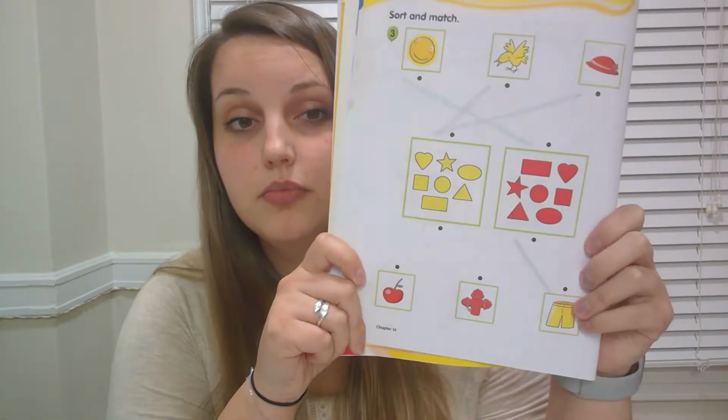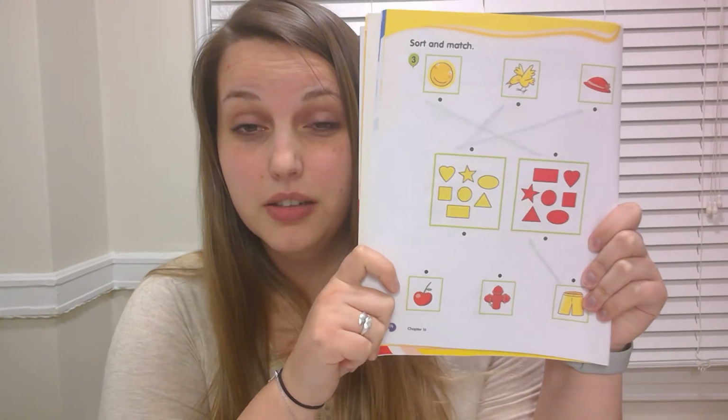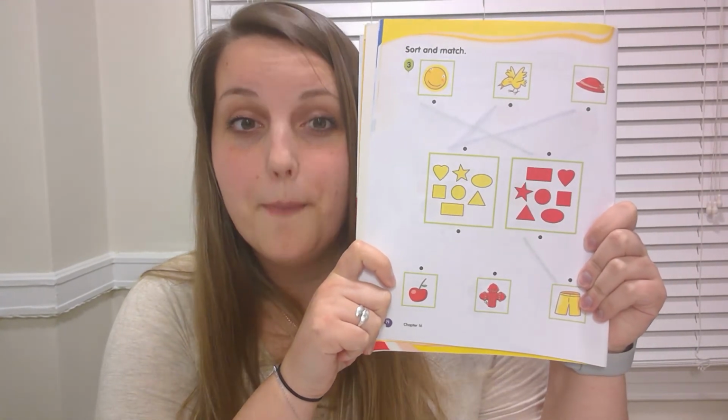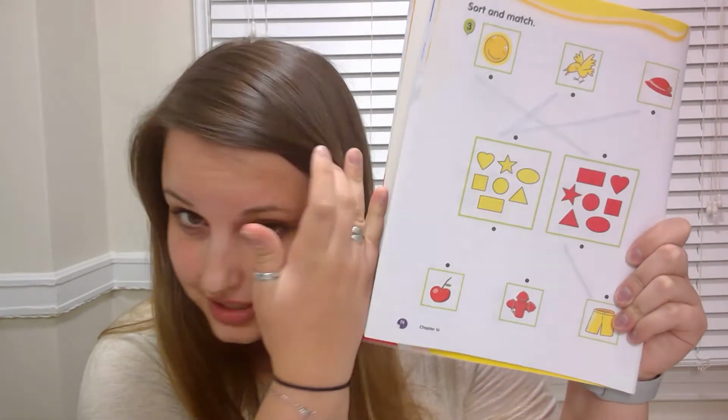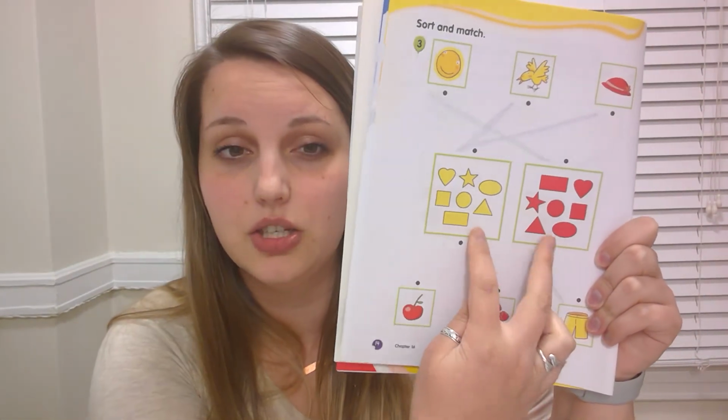Turning the page to page 14. I'm seeing the same kind of thing. We just did this. But now, what are you noticing that is different between these two squares?